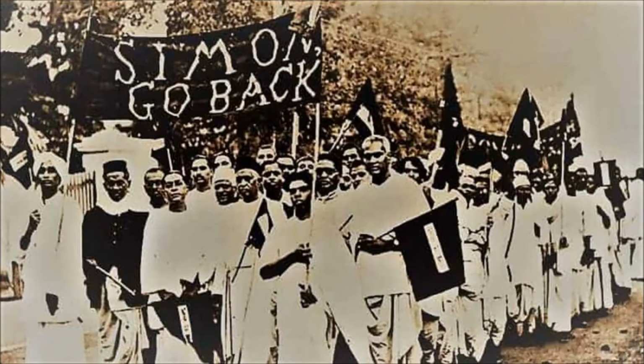Simon Commission in the year 1927. The commission was supposed to study the effect of the Government of India Act 1919, which meant the Montagu-Chelmsford Act, and arrived in India on February 3, 1928. The commission witnessed heavy aggression from Indians due to no Indian members in it. People welcomed it with the slogan Simon Go Back or Simon Wapas Jao.